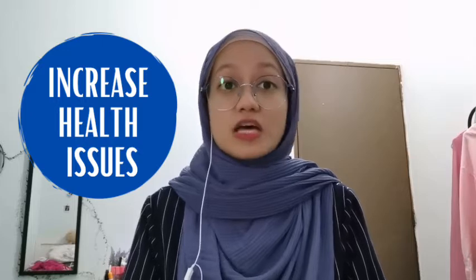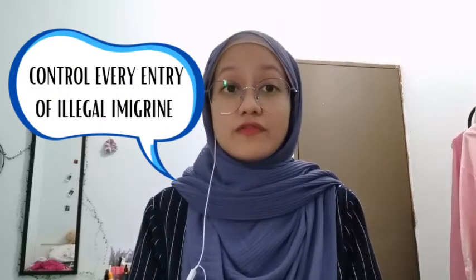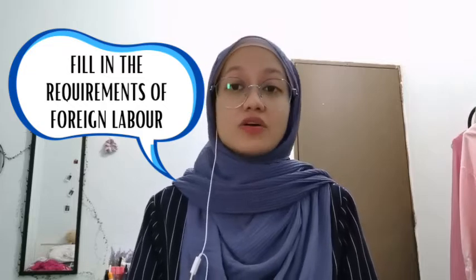The low wages make it more difficult for the locals to survive in the cost of living. That's why they need some jobs. Foreign labour also could increase the health issue in Malaysia because some of them are from countries that have a low level of health. The solution for the foreign labour is to control every entry of illegal immigrants, which needs law enforcement by the government. And the recruitment of foreign workers in a certain sector needs to fulfil the requirements that have been enforced by our government.